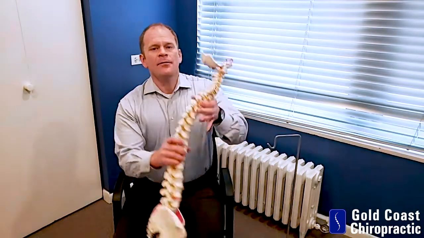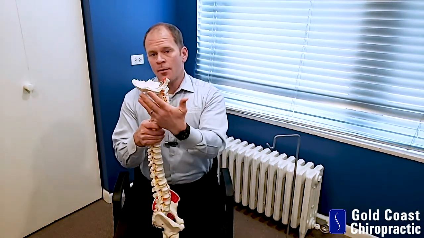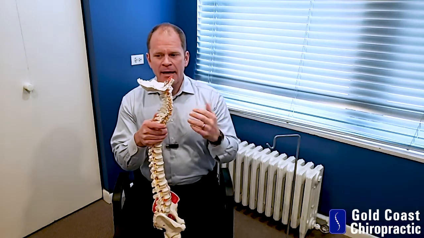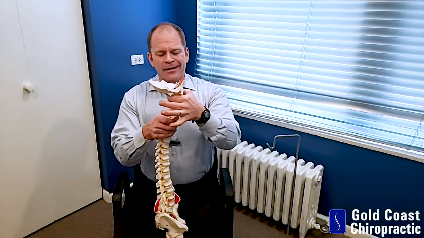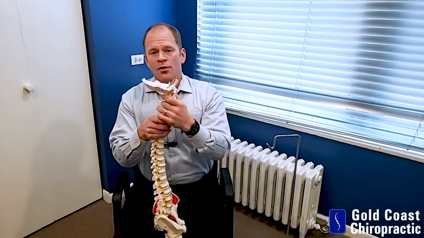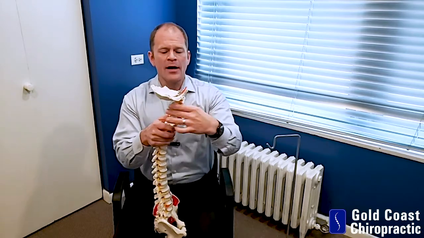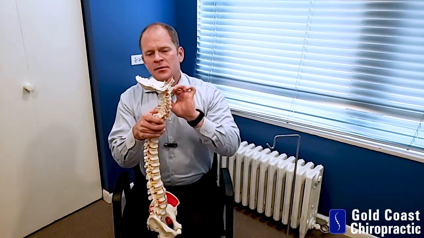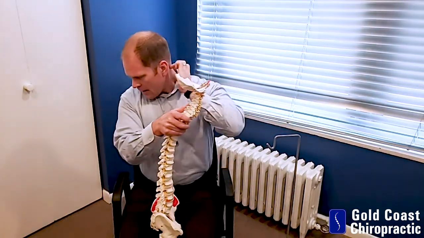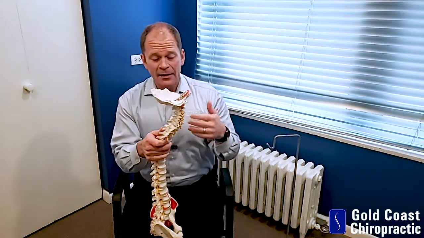Using our model here, a normal neck, you have a nice curve, and you'll have nerves that go from your neck up and around to the base of your head. Everything works well. Now, what happens in a cervicogenic headache is that due to an abnormal structure in the neck, whether you've lost that curve or because of a trauma, say a car crash, that curve has been reversed, this will put stress and pressure on the nerves coming out of your neck here that go around to your head, and you'll get headaches.